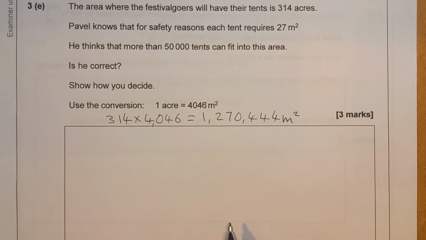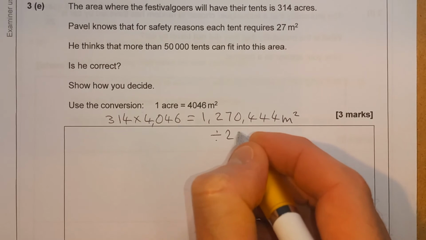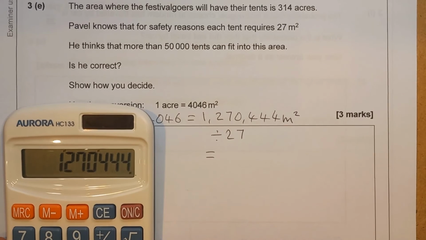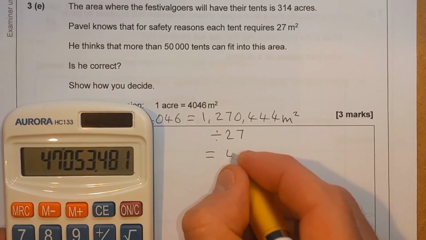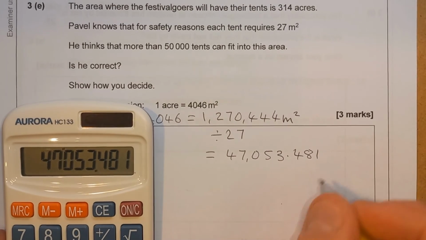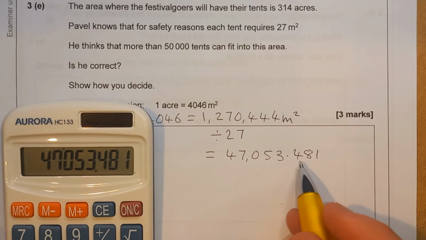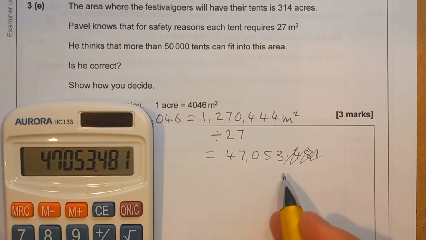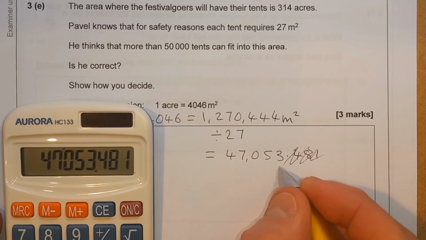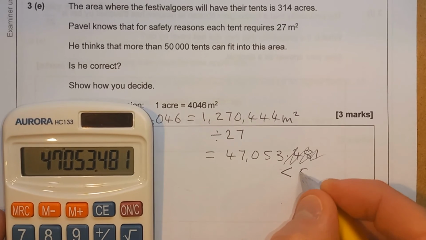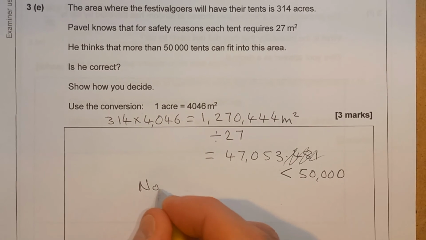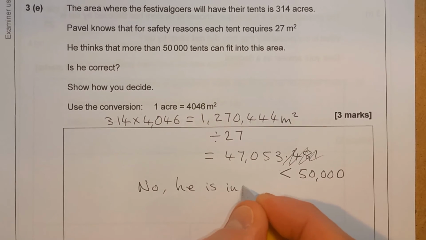Each tent needs 27 metres. So if we divide this by 27, it'll tell us how many tents we can fit in there. And we get 47,053.481. Well, you wouldn't be able to fit 0.481 of a tent, so we'll have to go down to the nearest whole number, which is 47,053. Well, that is less than 50,000 tents. So, no, he is incorrect.